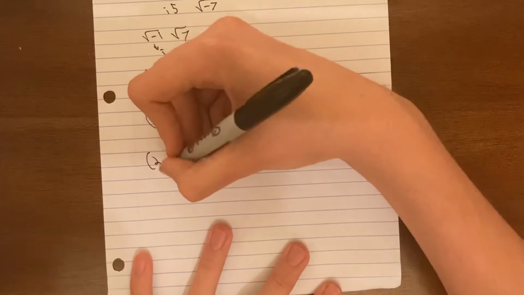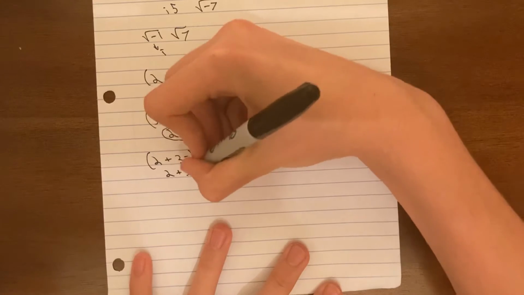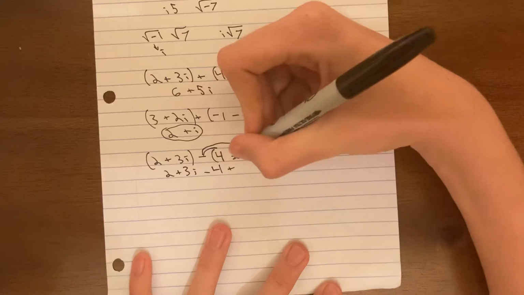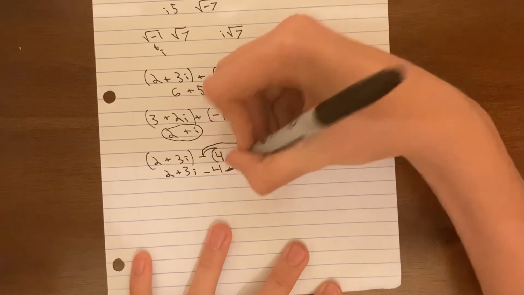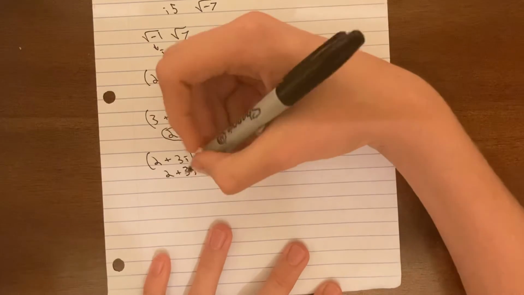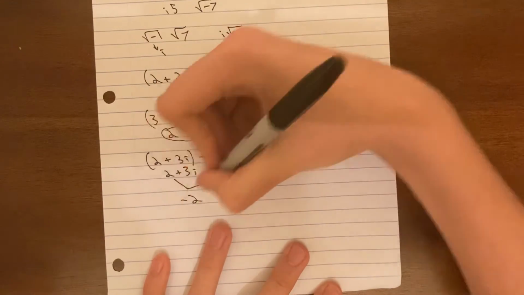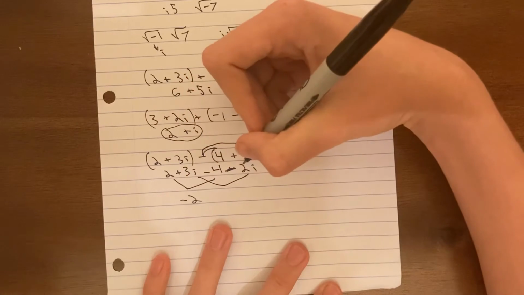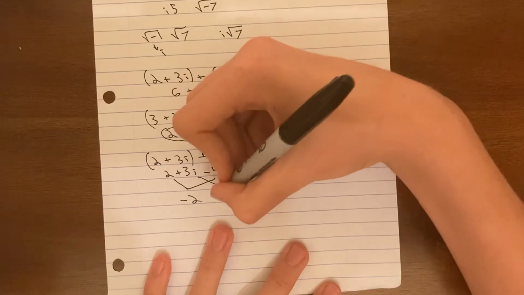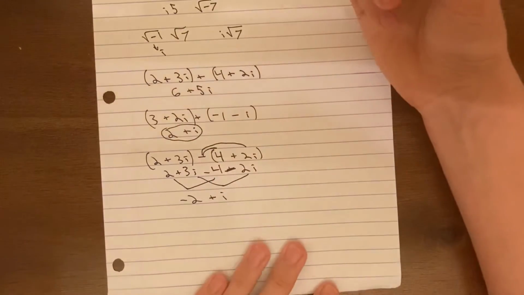So this would make the equation 2 plus 3i minus 4 minus 2i. And then we just combine like numbers. So 2 and -4 is -2, and 3i and -2i is i. So it would be -2 plus i.